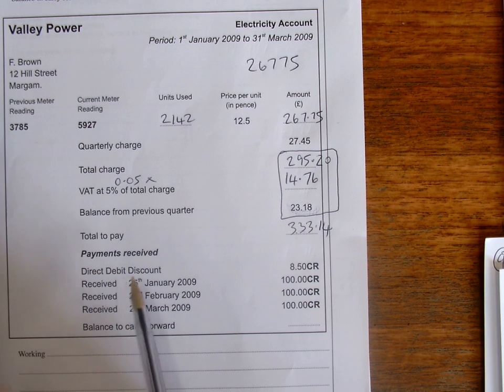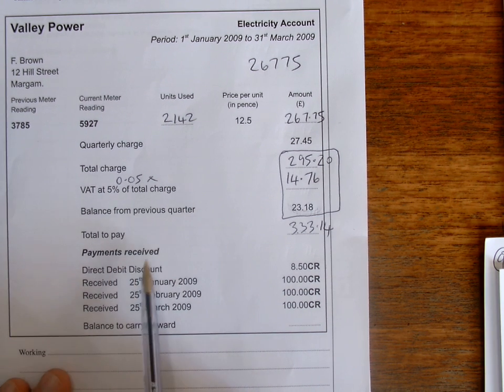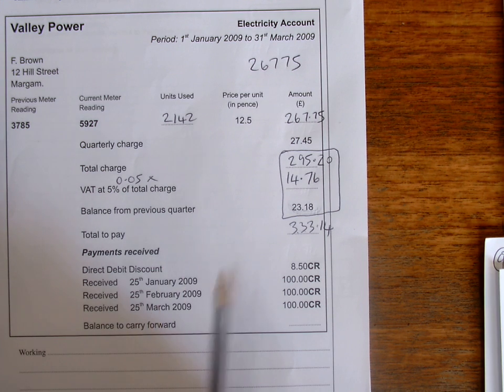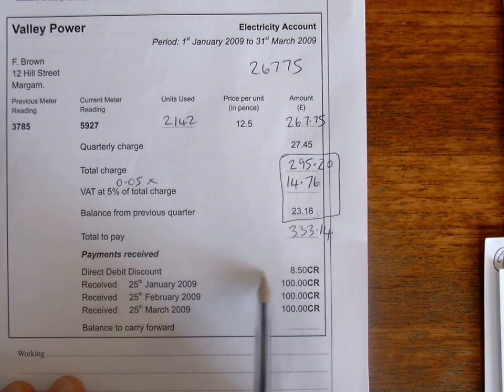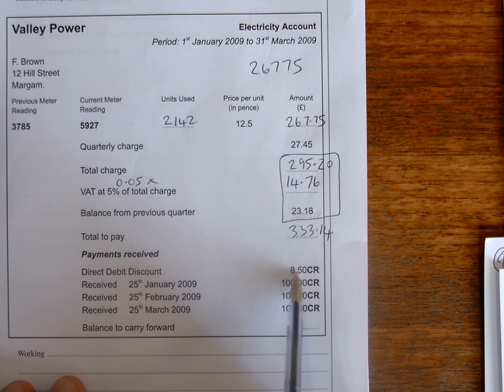Then it says here payments received. Now they paid by direct debit. Direct debit means it automatically goes from your bank account. Usually companies really like that, because they know they're going to get their money every month. So they give you a discount. They give you something back for that. So you can see here, £8.50, they're giving that back to the customer.